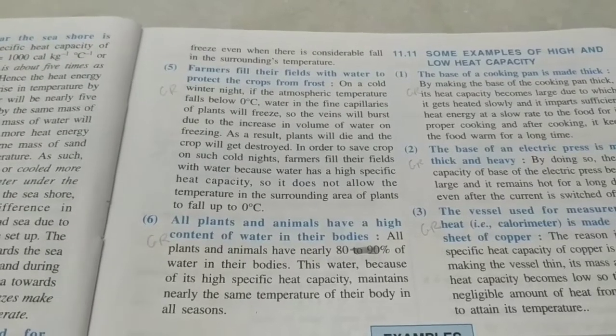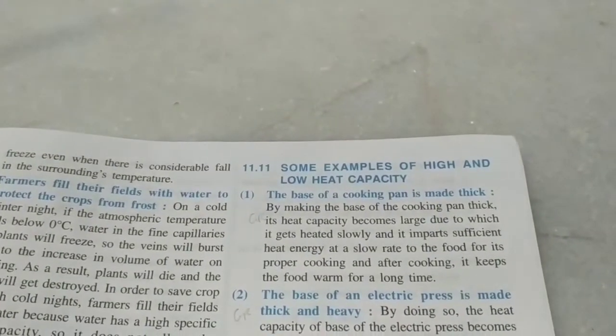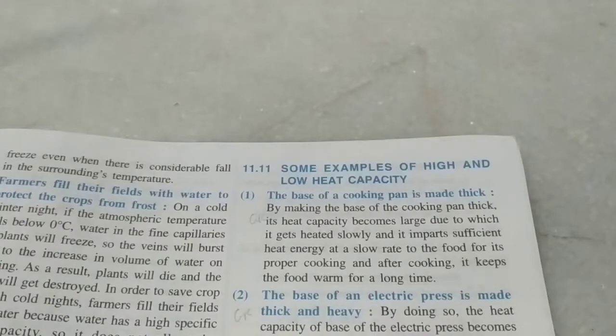Now, let's talk about something else apart from water. There are some substances which have a very low specific heat capacity, like metals. Why is the base of a cooking pan made thick? That's because if it is thin, it won't have a high specific heat capacity. We want to increase the specific heat capacity. So the cooking pan's base is made thick. More the mass, more heat capacity.